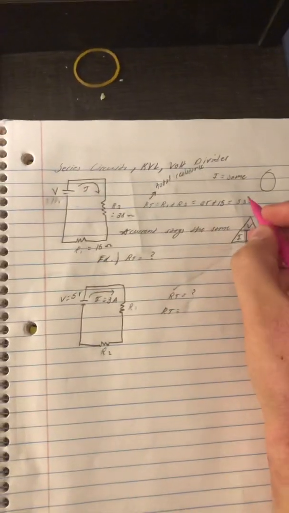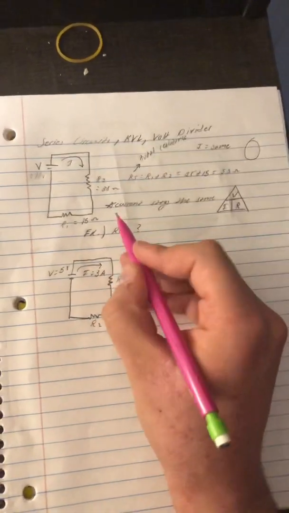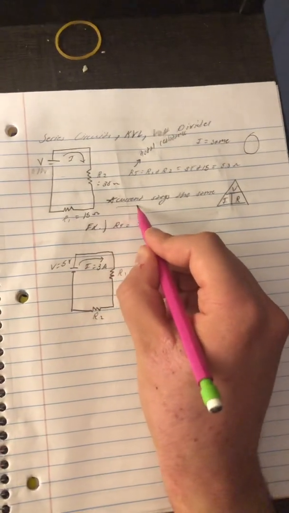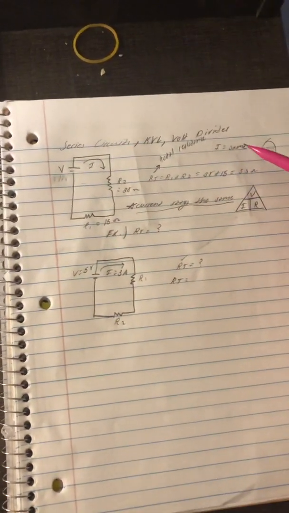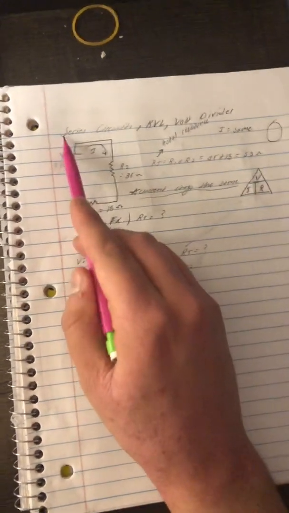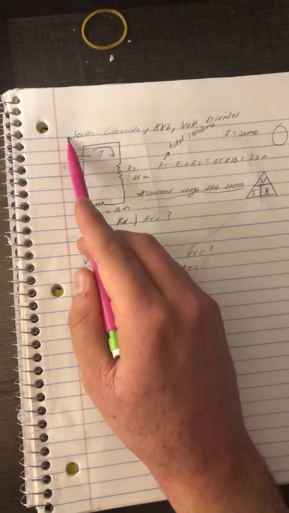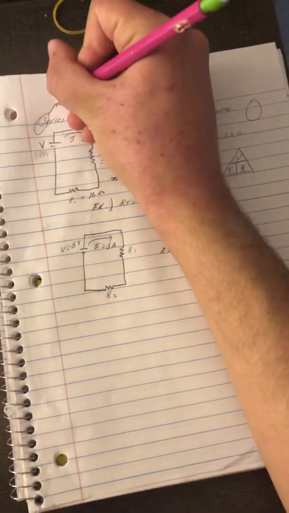Now, from there, we move down. I put a note for myself here to remind myself current stays the same. Another hint towards myself where I know current stays the same is I look at the first letter in series. The first letter in series is S. And I associate S, because sometimes I get confused between parallel and series.